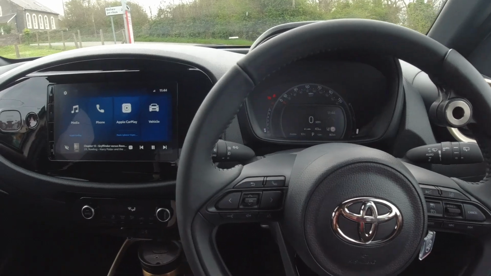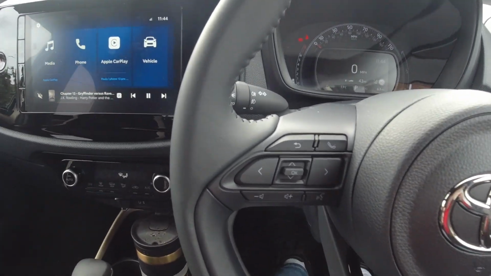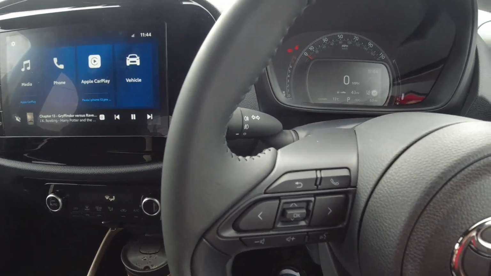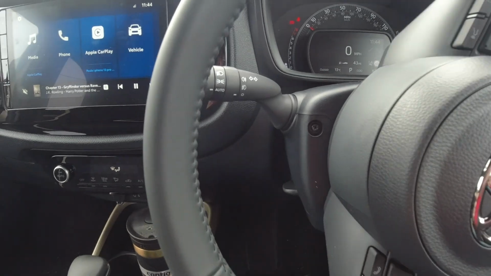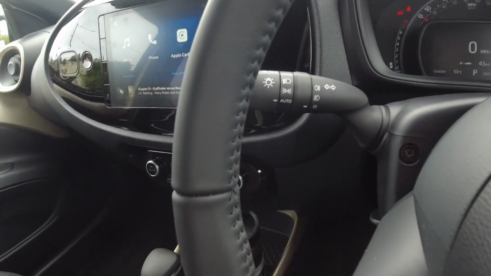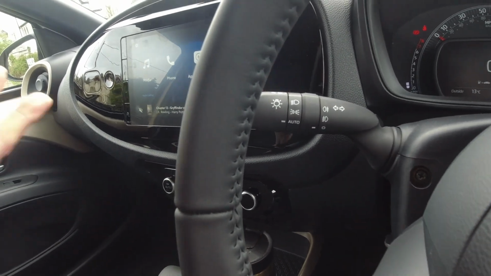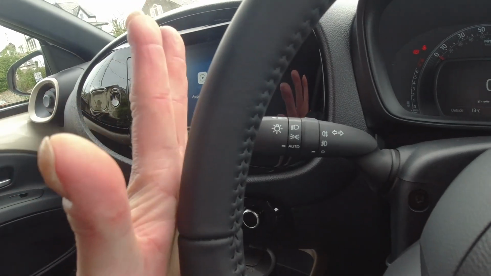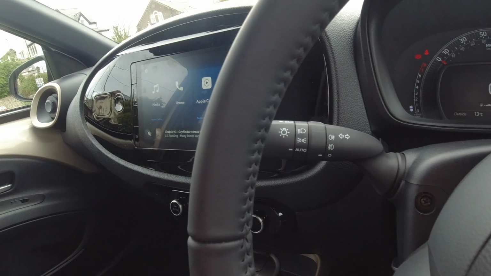Once again, I'm in the Aygo Cross, Aygo X. And in this video, we're going to have a quick look at the stalks and see what functions the stalks have got on them. We'll start on the left-hand side, which is lights, indicators and fog lights.